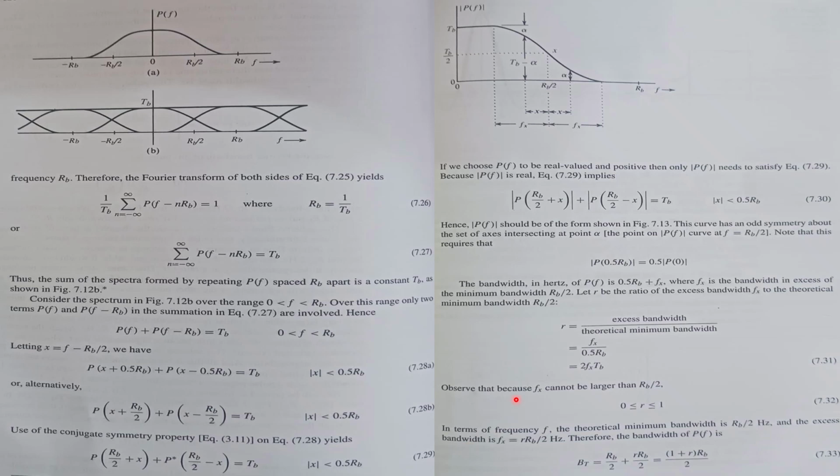In terms of frequency, the theoretical minimum bandwidth is RB by 2, and the excess bandwidth fx is equal to small r times RB divided by 2. Therefore, the bandwidth of P of f is how much? BT is equal to RB by 2 for the first sinc function, plus r times RB by 2.